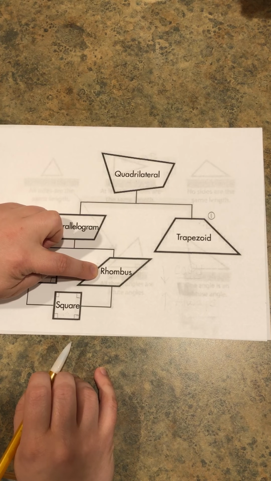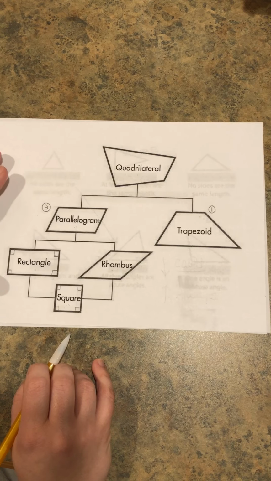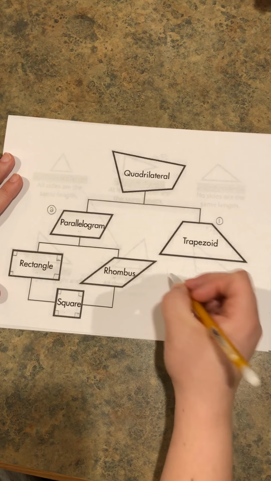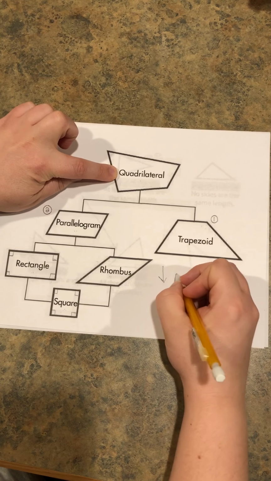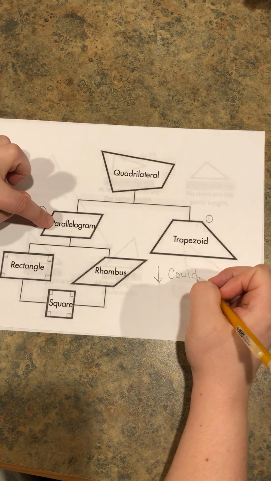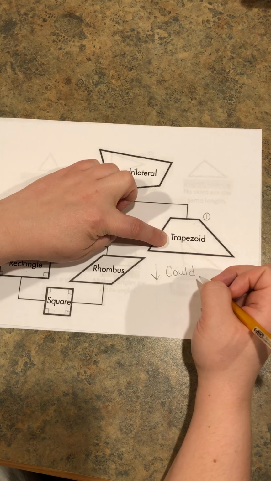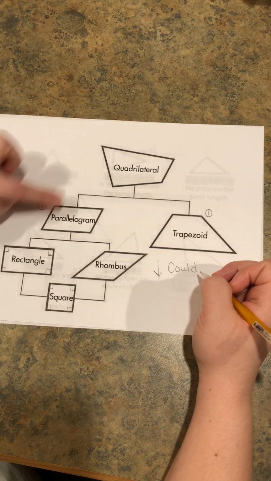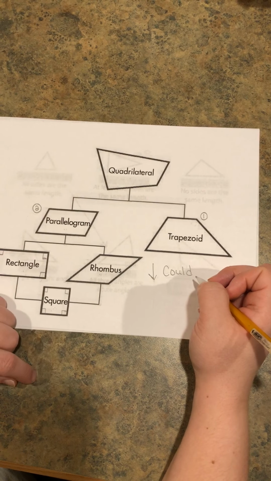A rhombus does not have to be a square, but it can be. On your hierarchy here, if you have a shape, anything that's below that shape, it could be. So your quadrilateral could be a parallelogram. Your quadrilateral could be a trapezoid, but it doesn't have to be. Same thing with your rectangle, your rhombus, and your square. Anything that's below the shape, it could be.